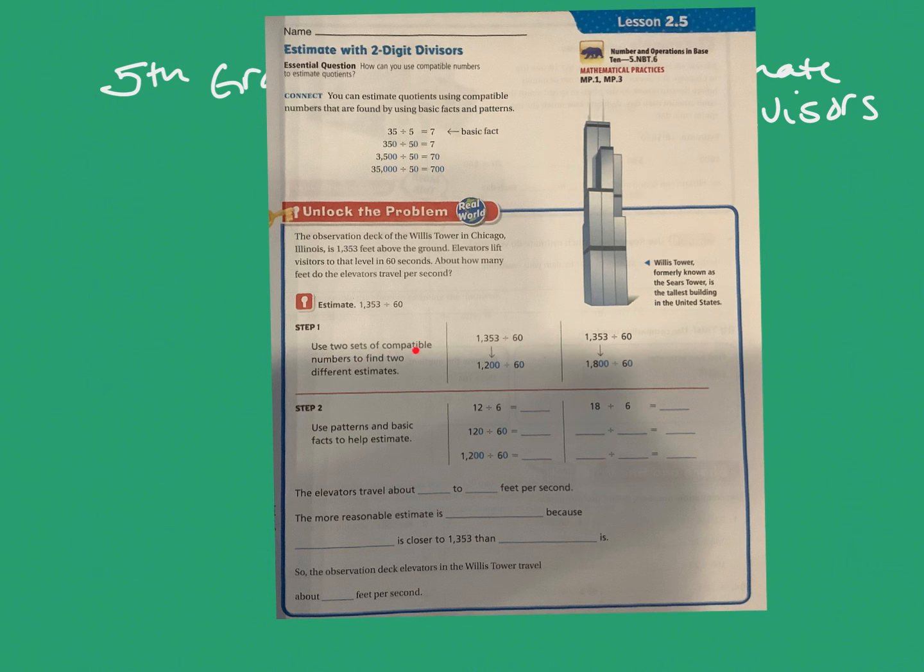We're going to use two sets of compatible numbers to find two different estimates. So if this is a 6, and I'm just looking at these first two numbers here, 1 and 3, like 13. 6 times 2 gives me 12, and that's pretty close to 13. So I would round this to 1,200, and that's what they did there. Maybe I can explain that better.